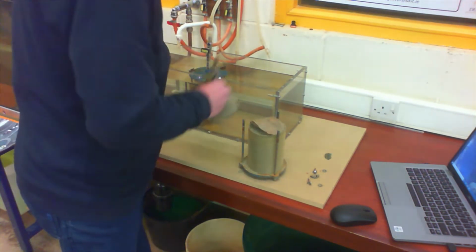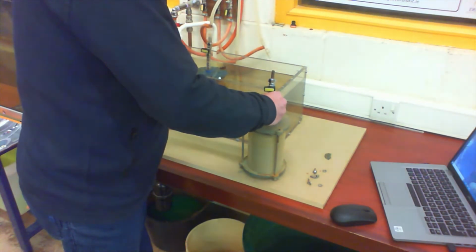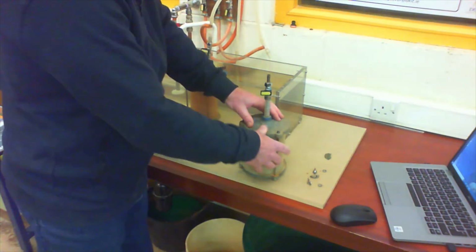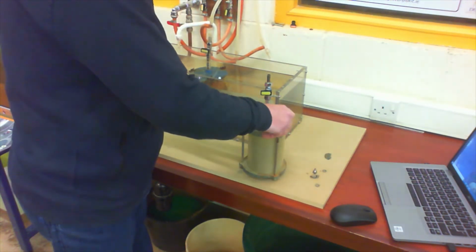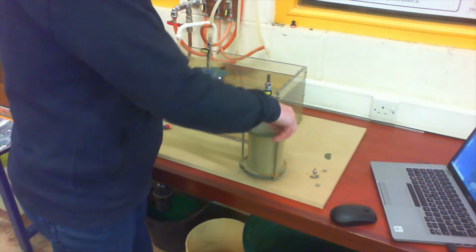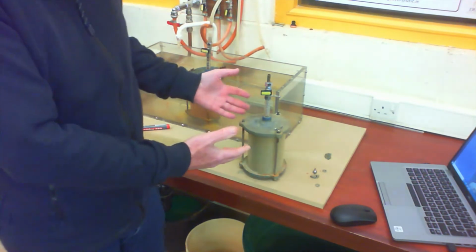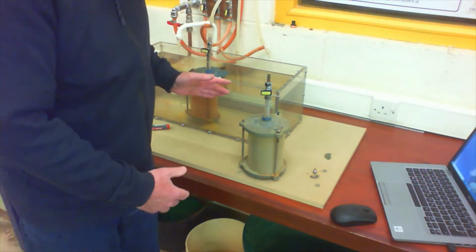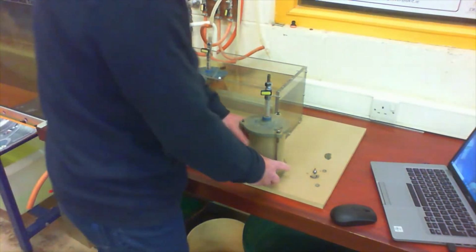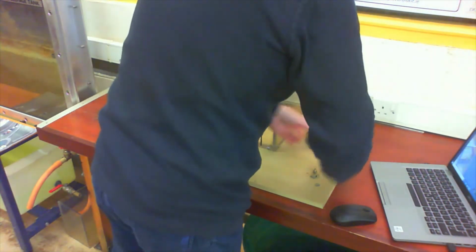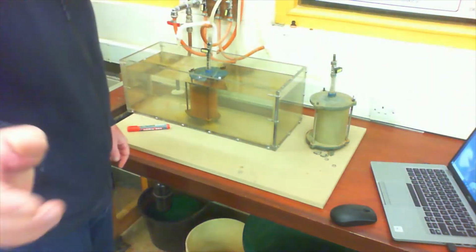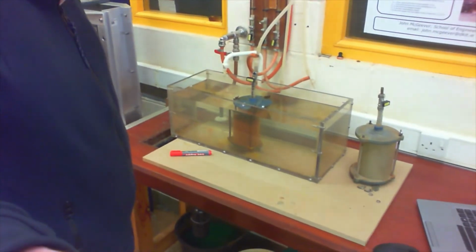And then the cell is fitted over the top of that. The cell lid is fitted over it like that, and tightened down. There are 3 screws there to tighten it down. And that's sealed and then immersed and soaked in the reservoir so that all the air bubbles come out. Let's just put that aside and take a closer look at the actual sample.